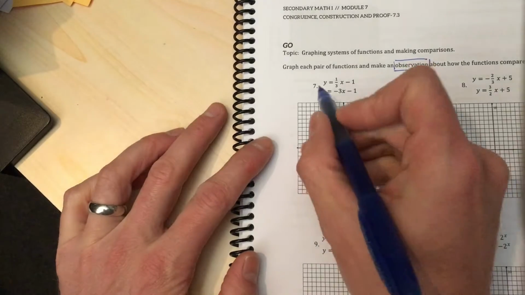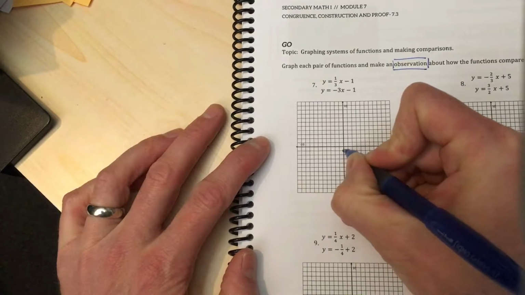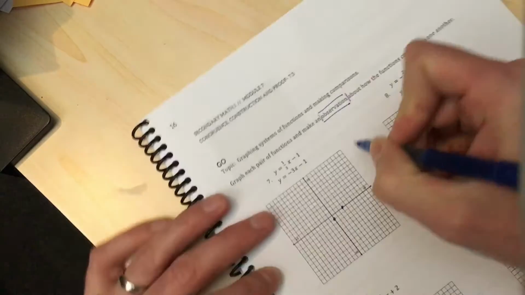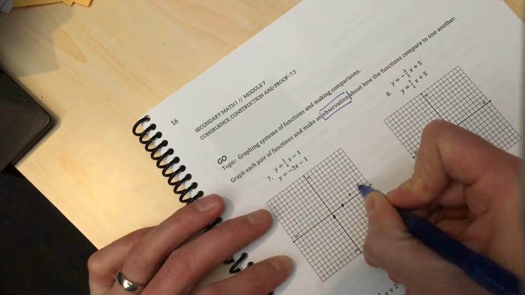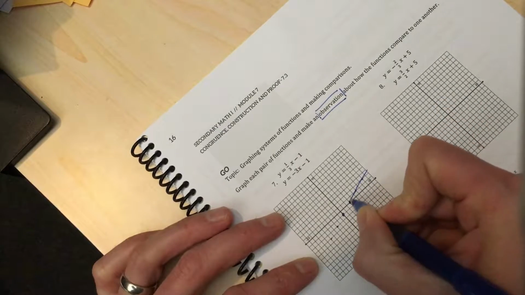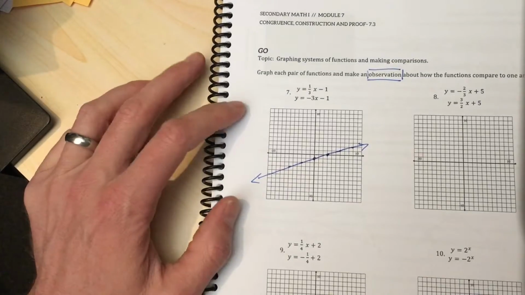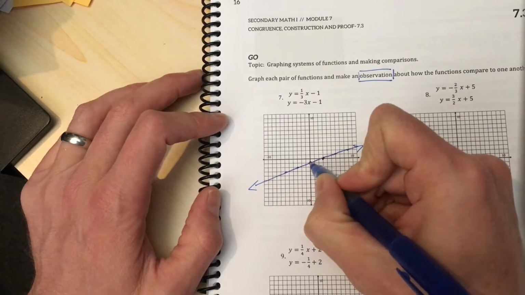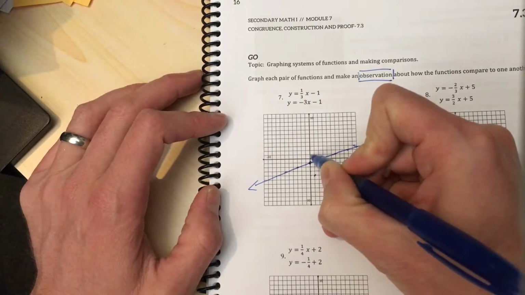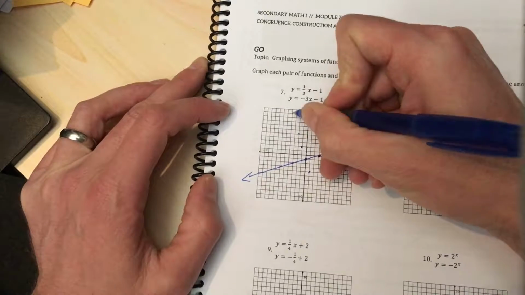So we have y equals 1/3 x minus 1. So we're going to start off at -1 on the y-axis, and then we have 1/3, so we go up 1 and over 3. So we have our first line here. All right. And then our next one, we have starting on -1, and we go down 3 and over 1, and up 3 and over 1.